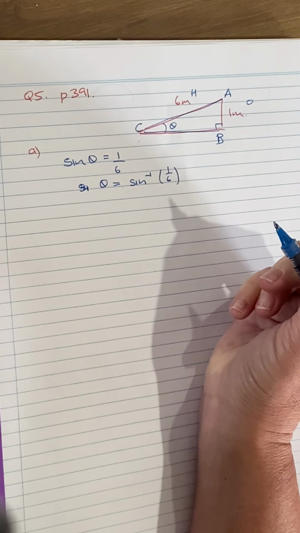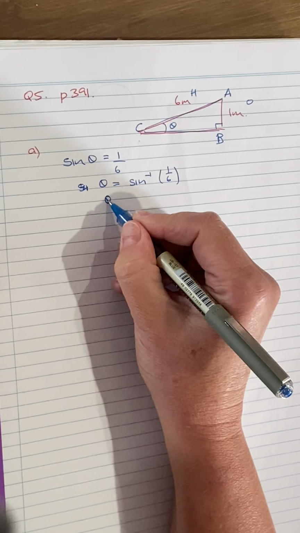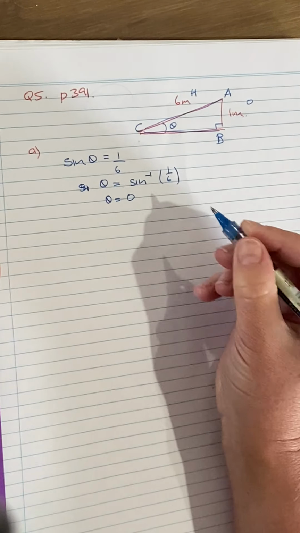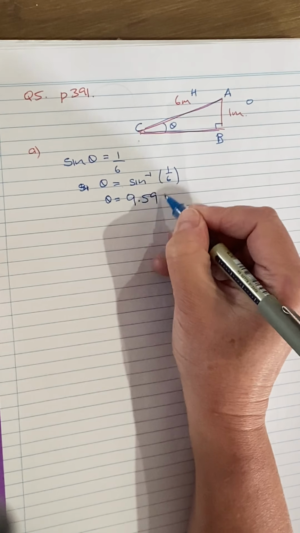So again, make sure you're in degrees. Look in that trig menu and you'll find that that's 9.59 degrees.